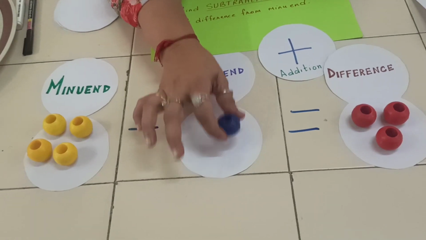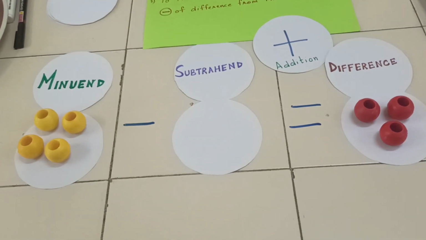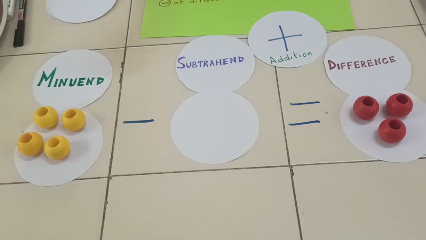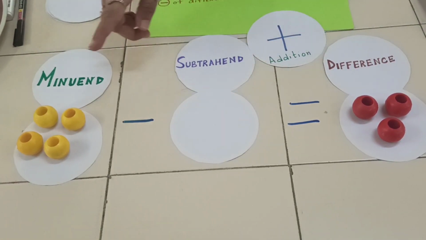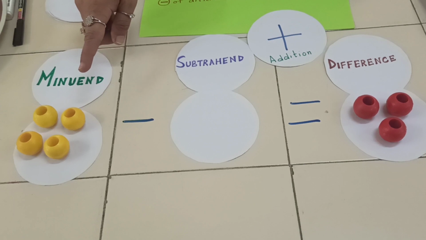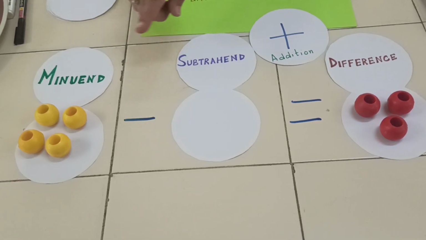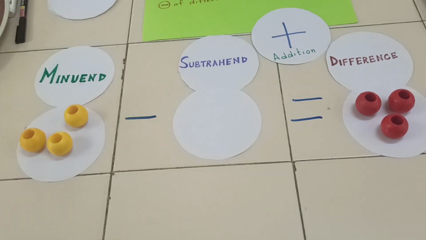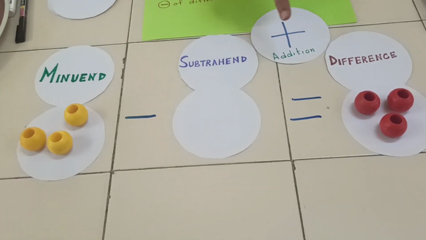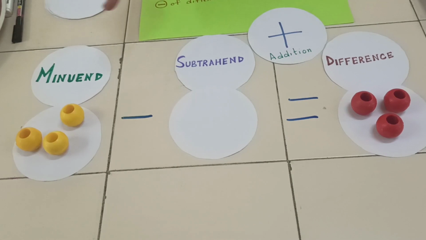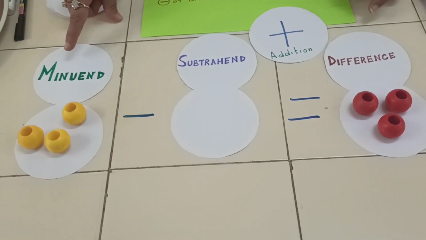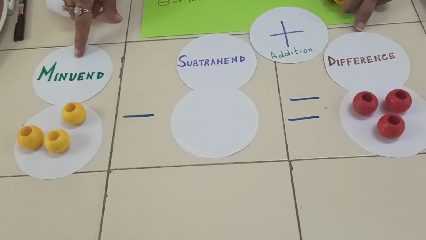Suppose I remove this also. That means my subtrahend here is 0. If I add this 2, is it correct? No, it is not correct. They are 4 and here we have 3. So I should remove 1 more. So 3 minus 0 is equal to 3. This is the example for equal number of difference and minuend.